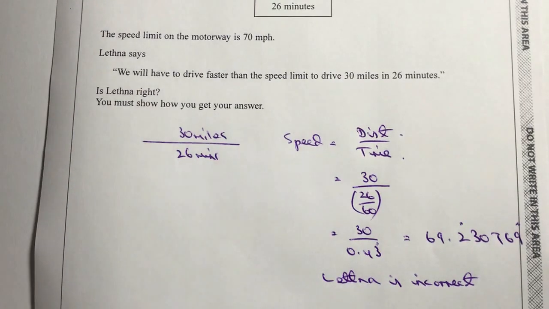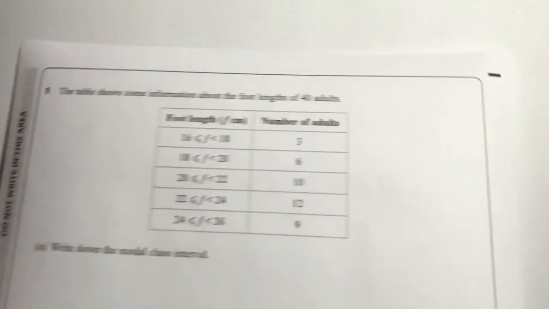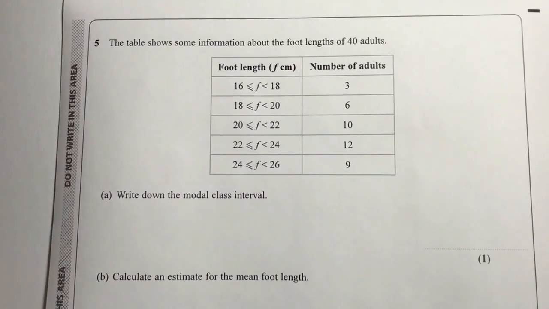Let's move on then to question 5. I'm very aware of the time. We're about 12 minutes into the video. We're going to be aiming, as I mentioned before, for about 20 minutes to half an hour.